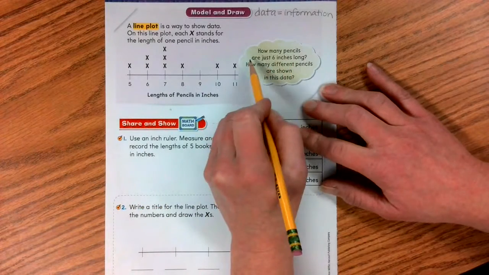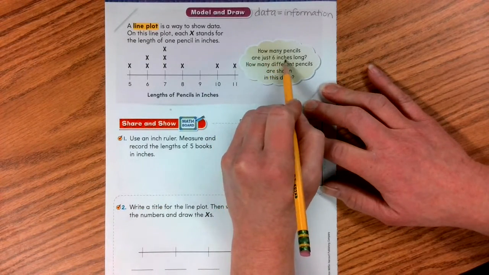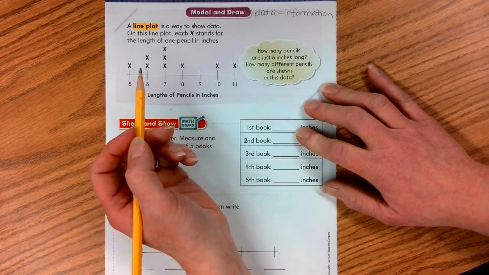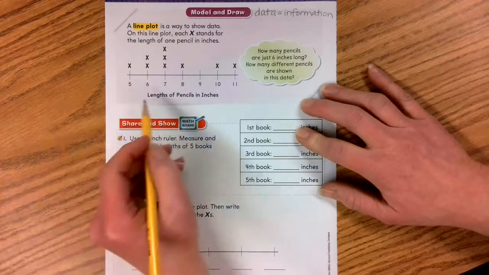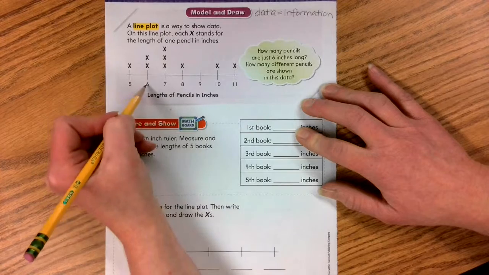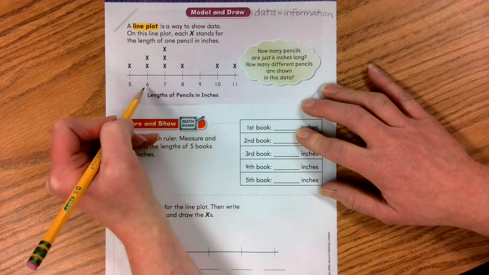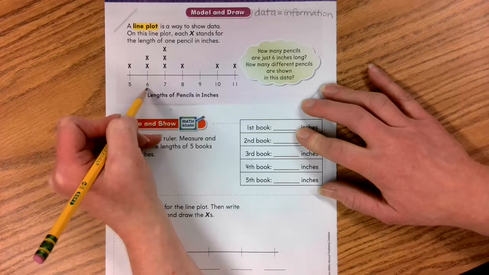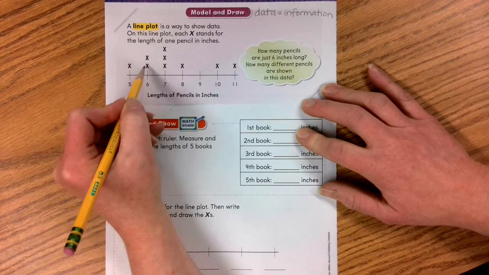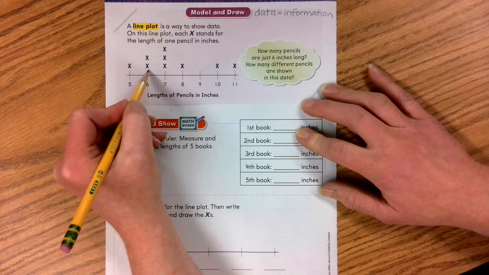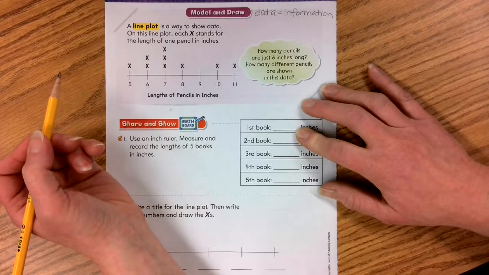How many pencils are just 6 inches long? So how many pencils are 6 inches long? So this is the lengths of pencils in inches. So right here is 6 inches, and I can see here that I have 2 pencils that are 6 inches long.